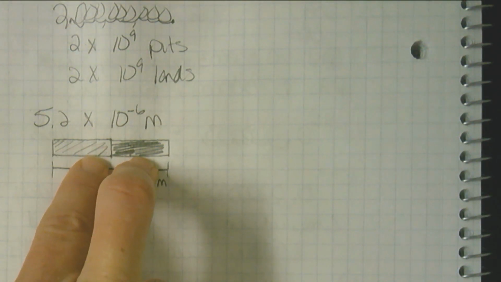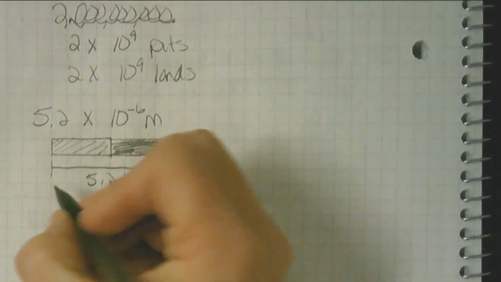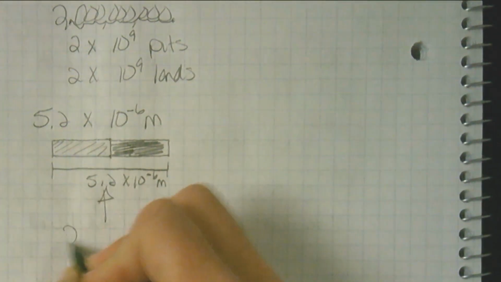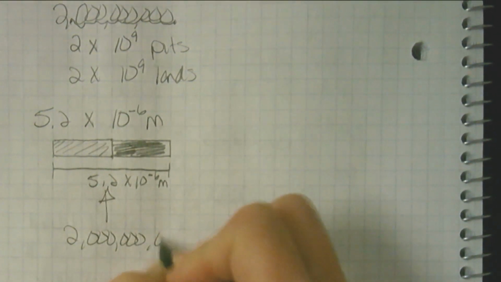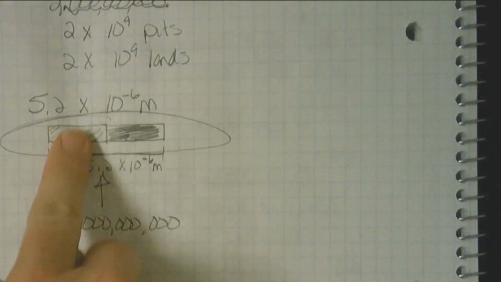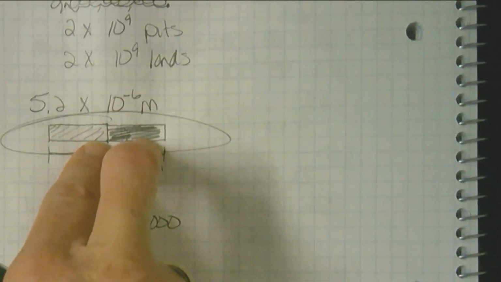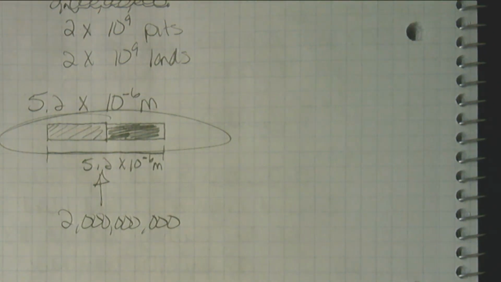If I said that each land was this length and each pit was that length, then I would deal with 4 billion. But I don't. I have 2 billion of those, because I have 2 billion of this combination. How many of you guys understand that?